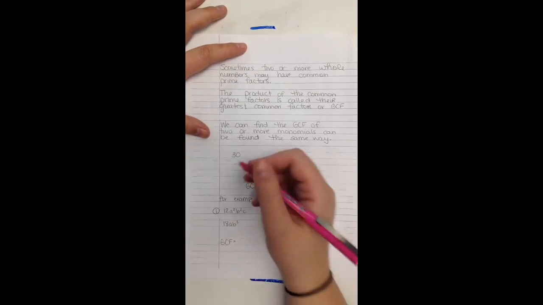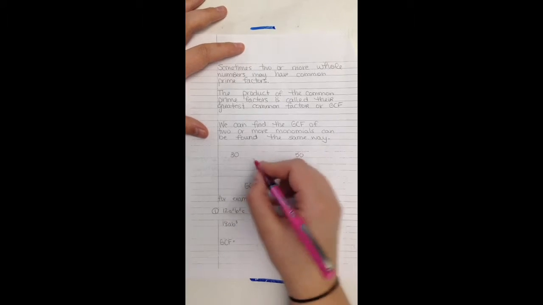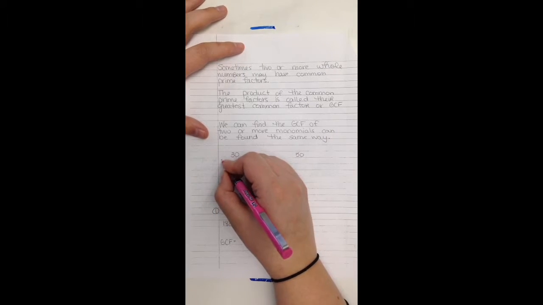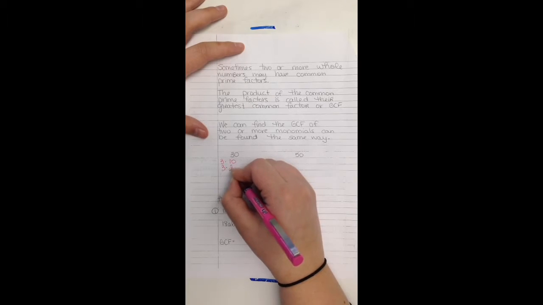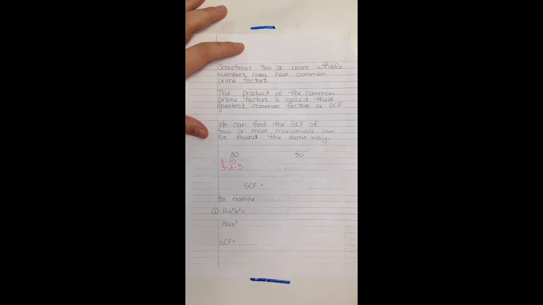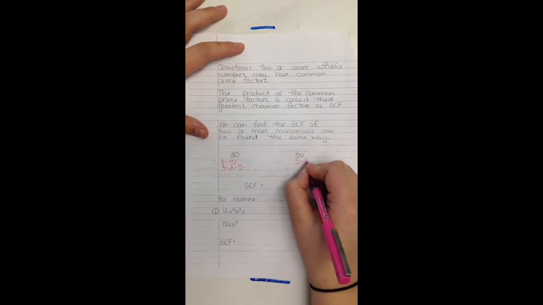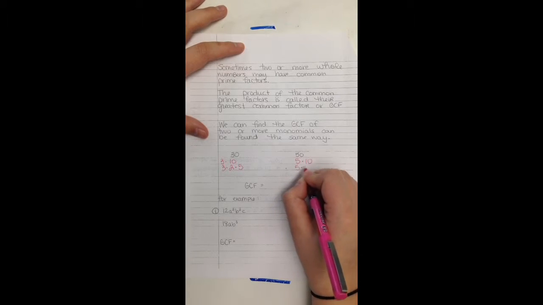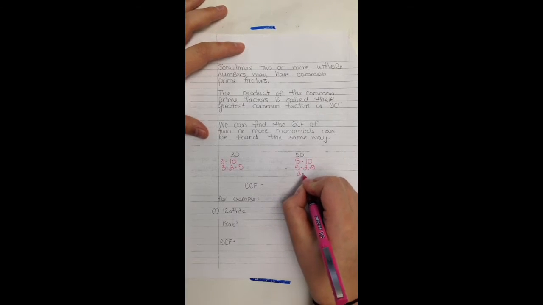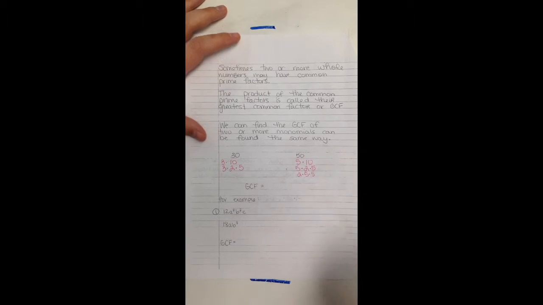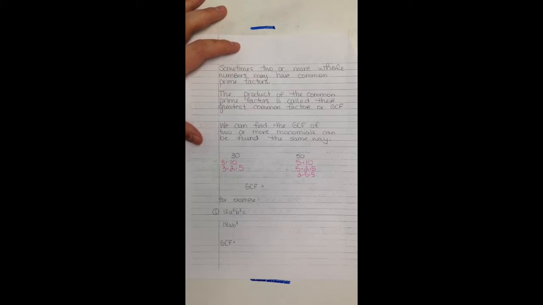So first thing we have to do is find the prime factorization of each of the numbers. So I'm going to say 3 times 10, which is 3 times 2 times 5. Then I have 5 times 10, so 5 times 2 times 5. I'm going to rewrite this so all the 5's are in the same place. So I have 2 times 5 times 5. I can do that because of the commutative property.